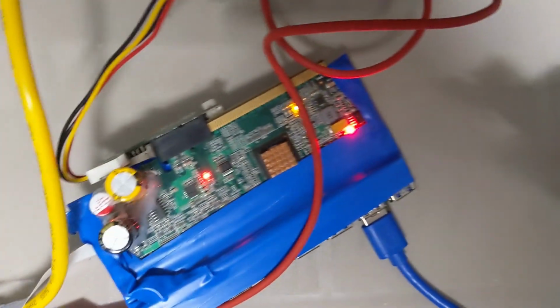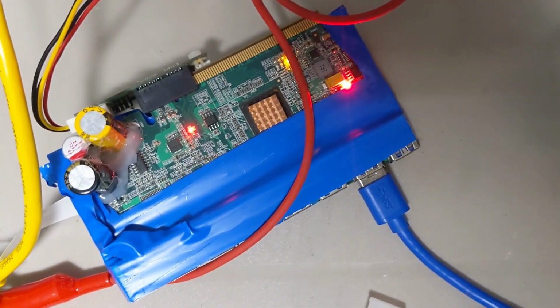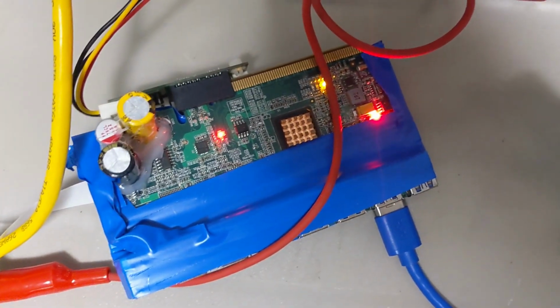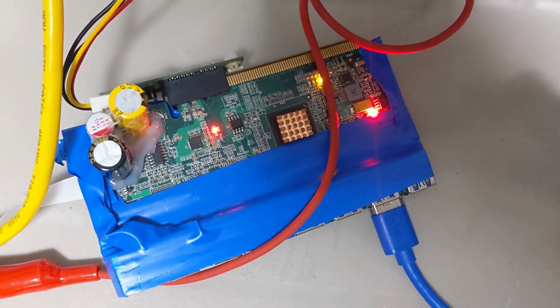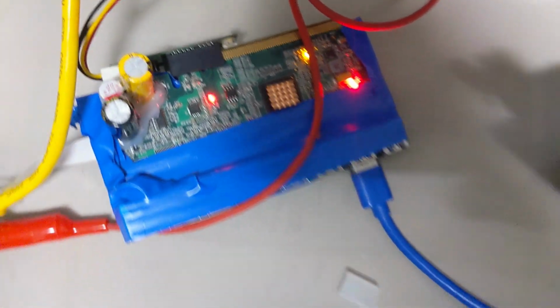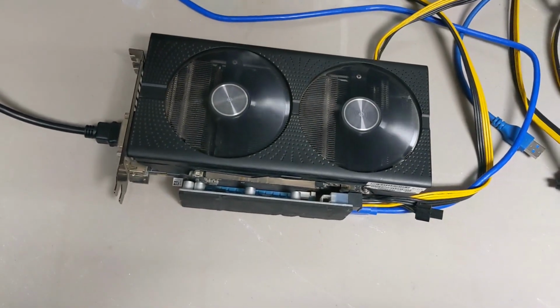So I was trying to get it to work with external video. From here I converted it to the desktop slot, where it then went into a PLX card that multiplexes the PCI Express to give me multiple ports. And then it goes into my video card here, the AMD RX580.